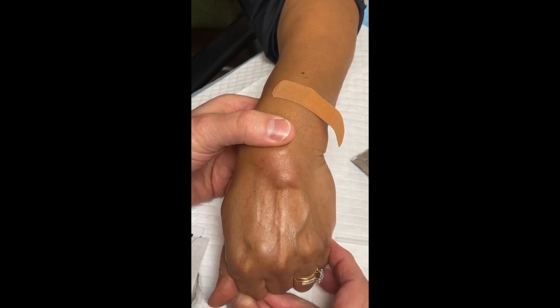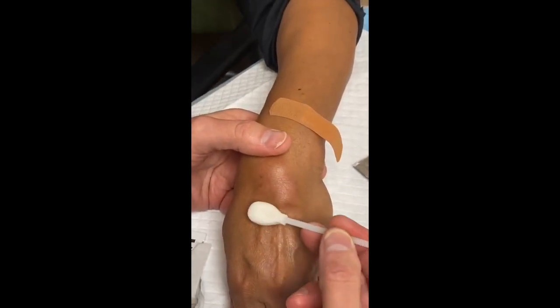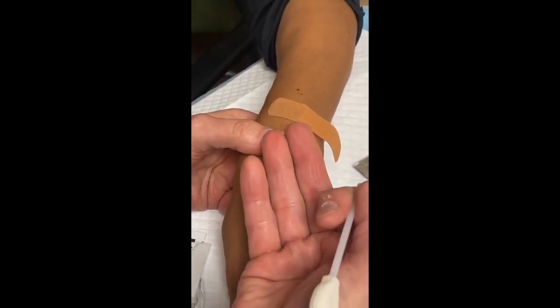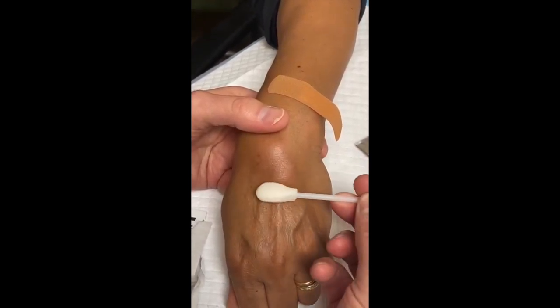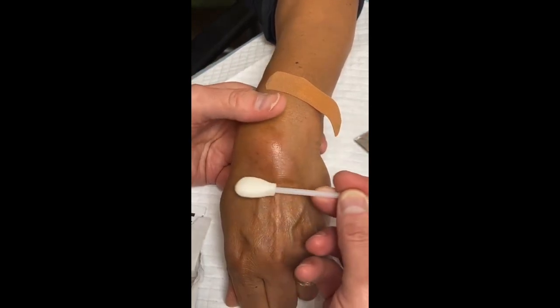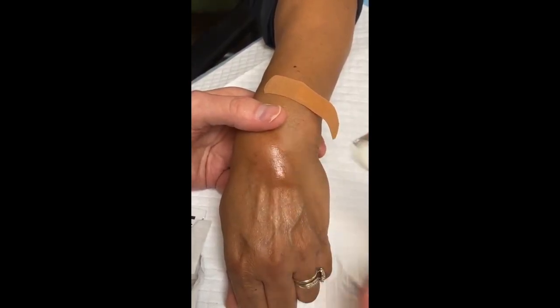Now, as she straightens out her fingers, what I want you to watch is that when she straightens it out, these tendons are going to be pulling proximally. And so that takes the sheath, which anchors to the tendon, and it also goes proximally, and you'll see the edge of this cyst square off.